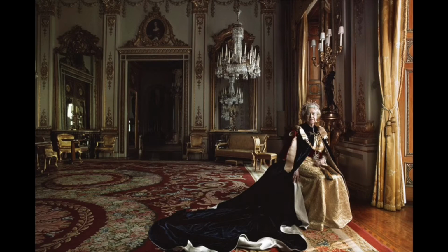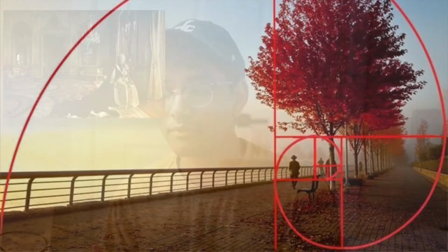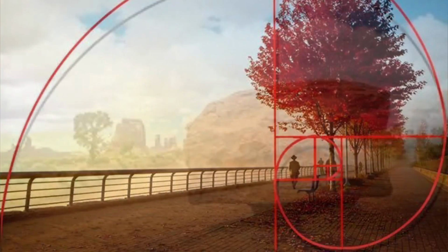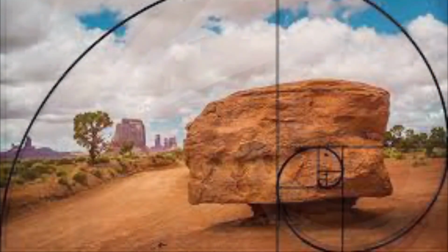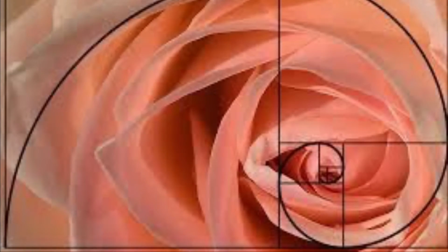For example, in this next photo, this was taken by Annie Leibovitz. I think I mispronounced that horribly. And this is the Queen of England. And why this photo looks so regal and looks so nice is because of the rule of thirds. The Fibonacci sequence, which is what the rule of thirds is based off of, is essentially a spiral in the most aesthetically pleasing way. And it's supposed to be the most aesthetically pleasing mathematical sequence to the human eye.